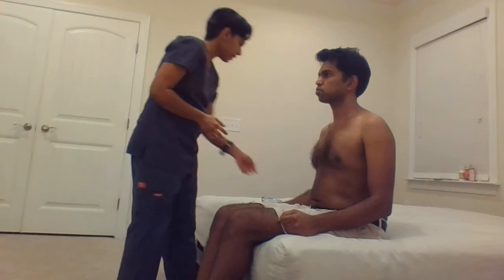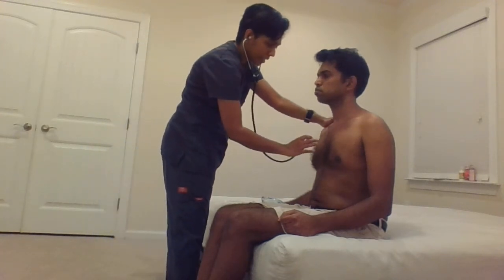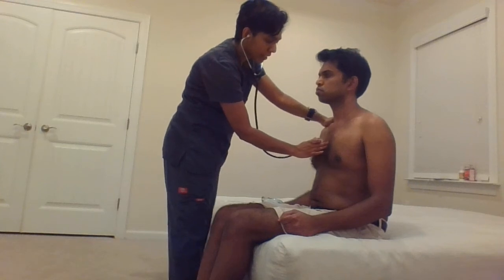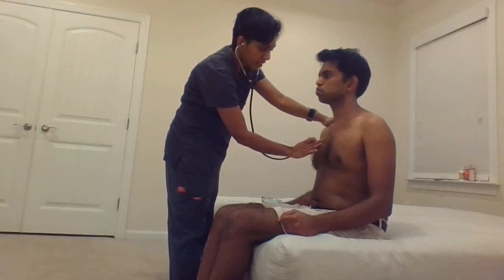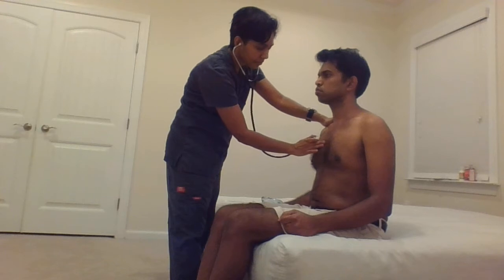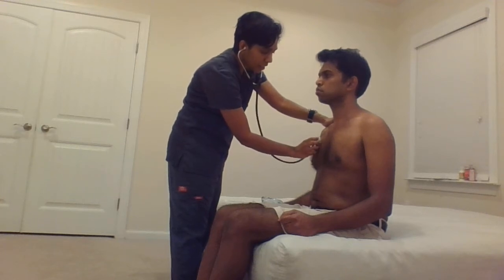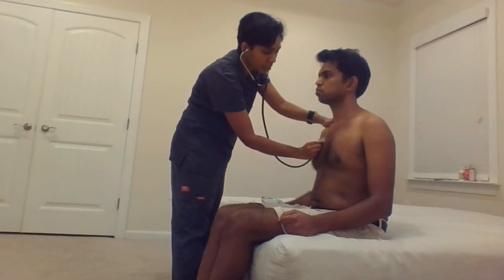And then I'm going to auscultate his aortic area. We can find the aortic area on his right side, second intercostal space.